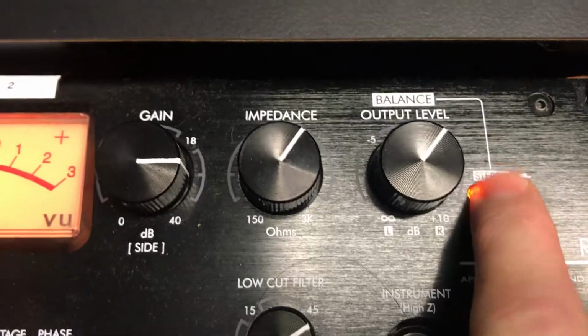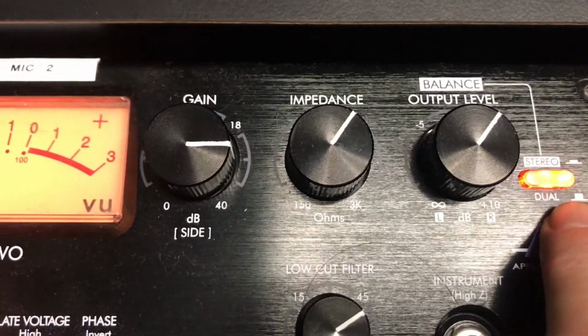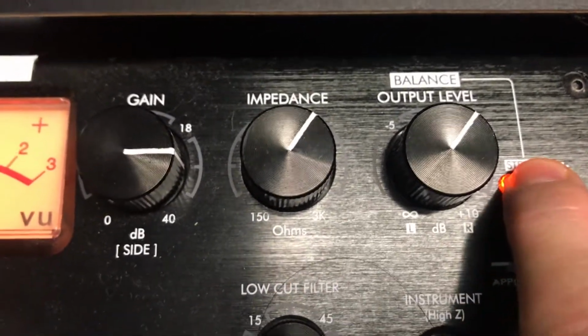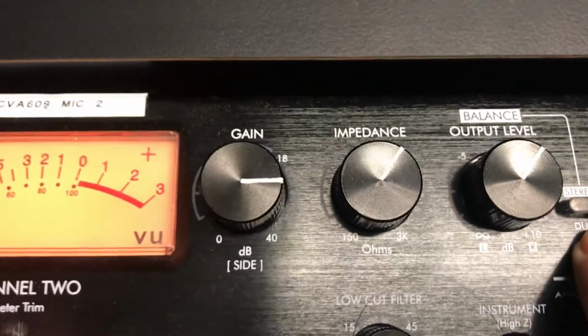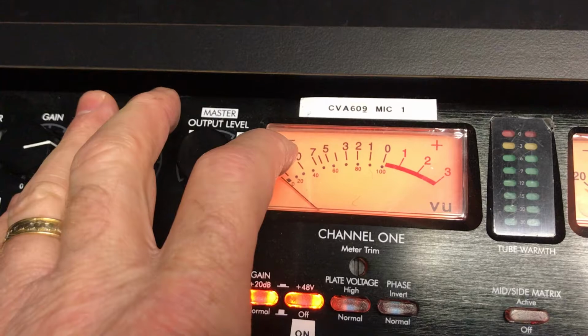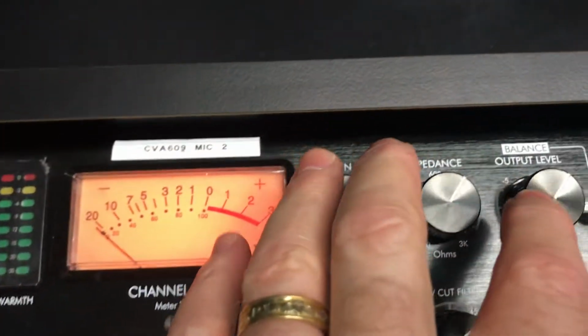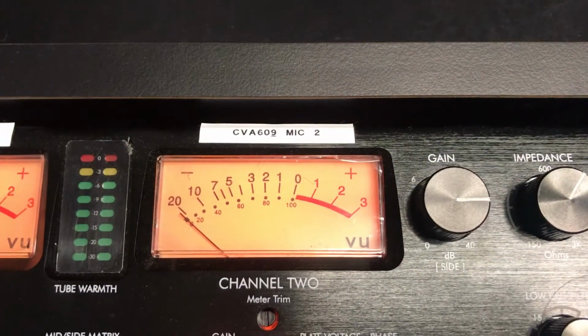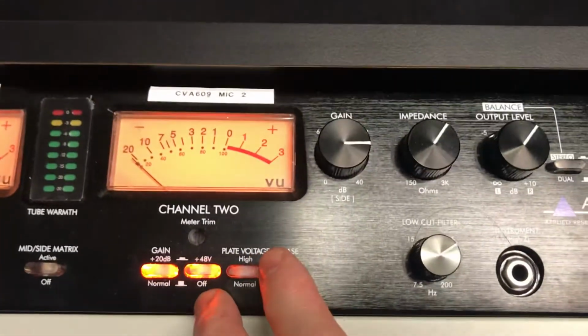Lastly, make sure that this microphone preamplifier is not in stereo mode. We want it to function most of the time as a separate microphone preamplifier for mic 1 and separate microphone preamplifier for mic 2. So it's like having two microphone preamplifiers.